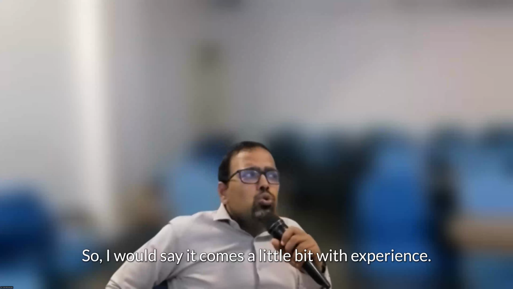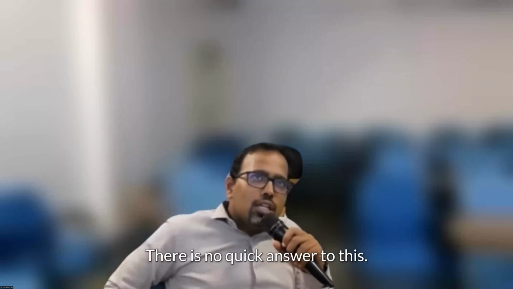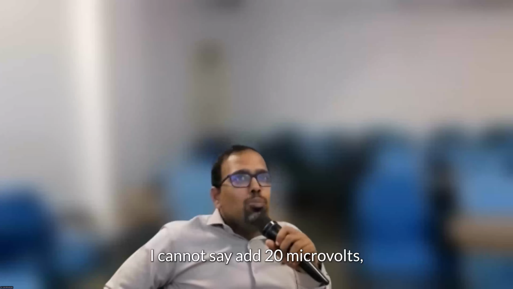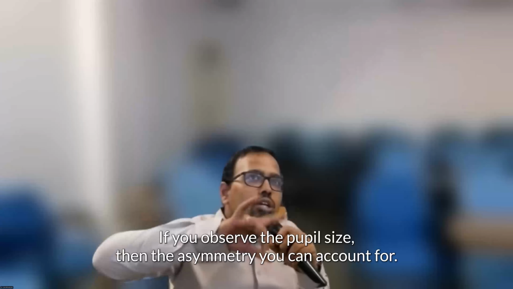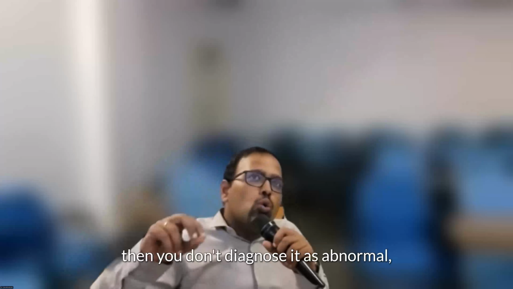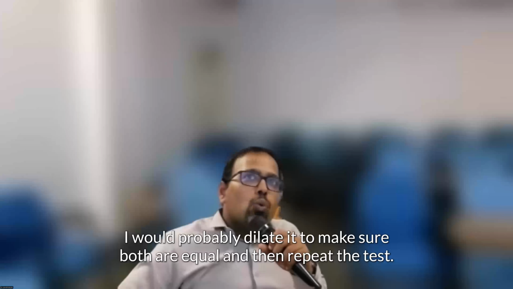I would say it comes a little bit with experience. There is no quick answer to this. I cannot say add 20 microvolts. There is no such easy answer. You just have to be careful not to misinterpret. If you observe pupil size asymmetry, you can account for it. If the pupil size is small, then the amplitudes are lower, and you don't diagnose it as abnormal. You take a more cautious approach. I would probably dilate to make sure both are equal and then repeat the test.